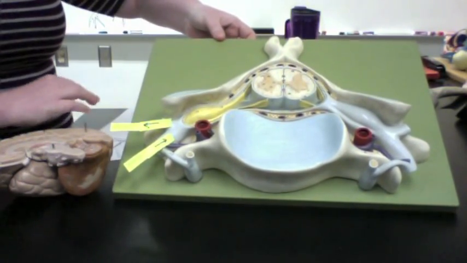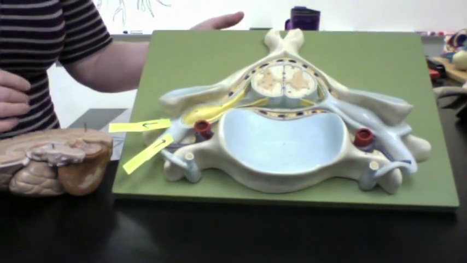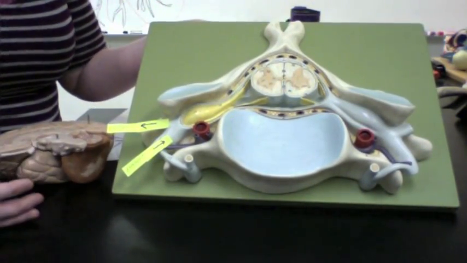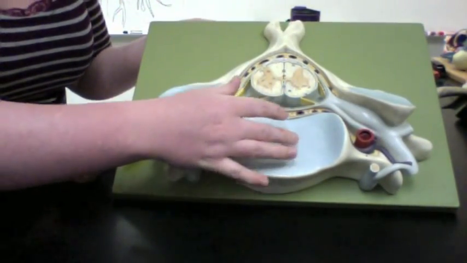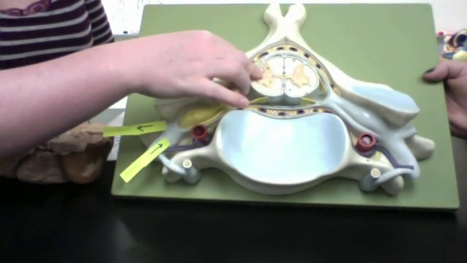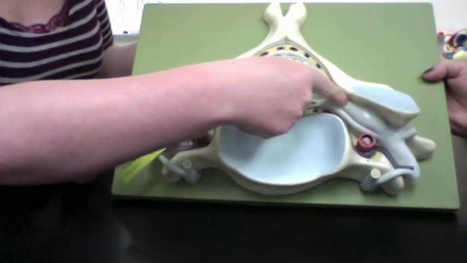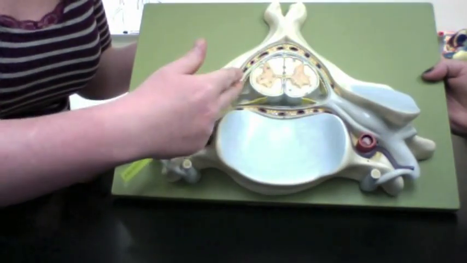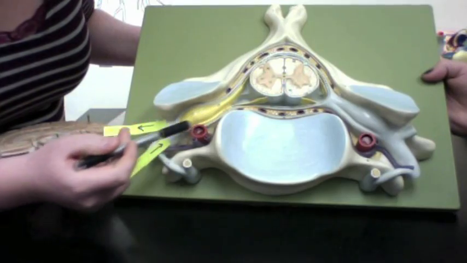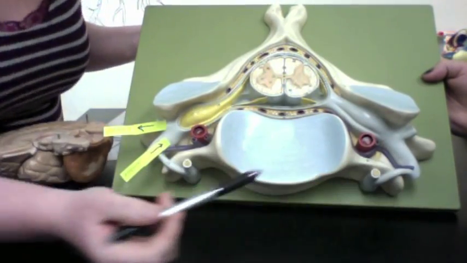So the first term on here that's kind of weird is ganglia. Ganglia is pretty much strictly found in peripheral nervous tissue. So in other words, this is central nervous right here, because this is the spinal cord, and this is more peripheral here because it's branching off and away from your spinal cord.